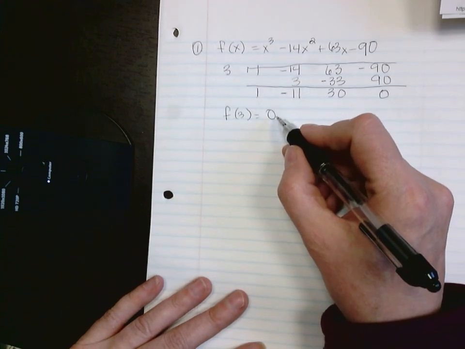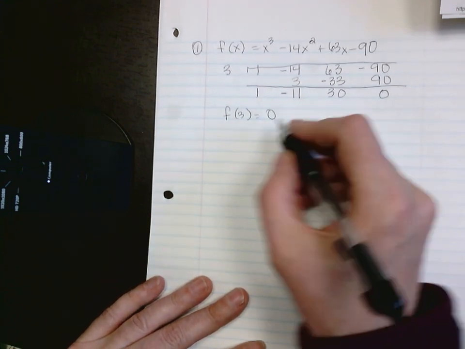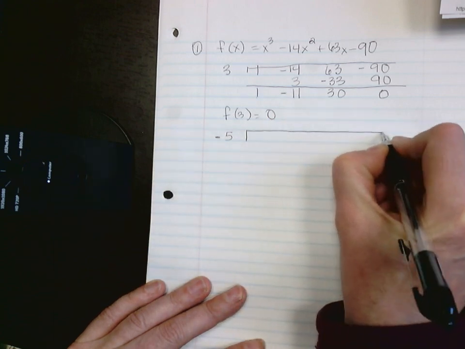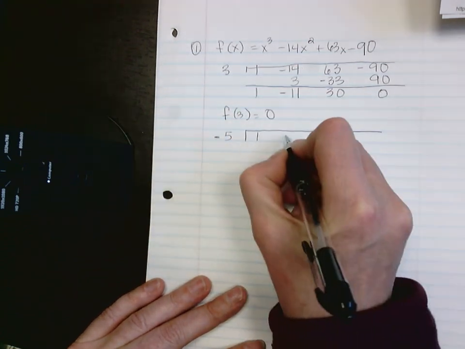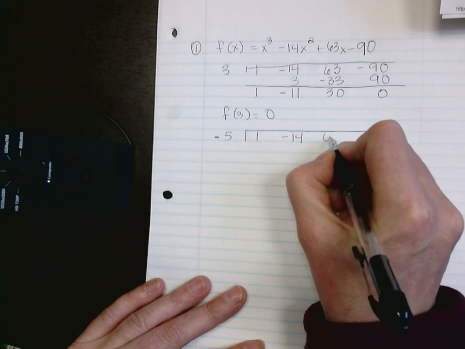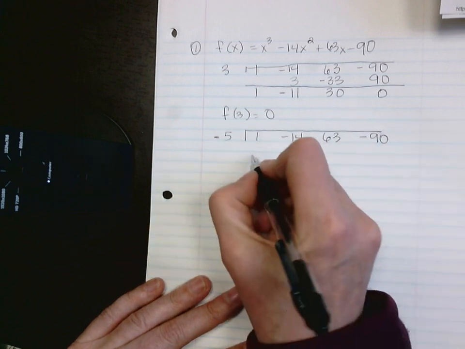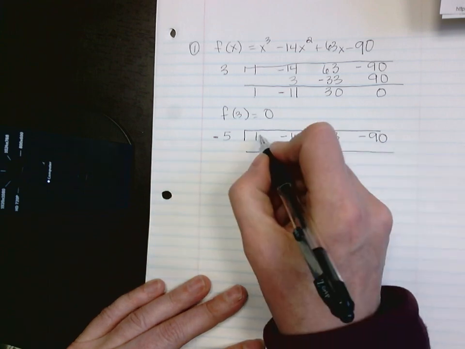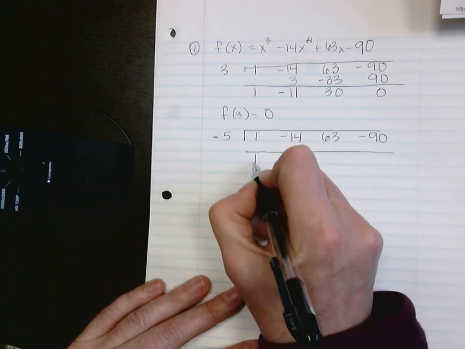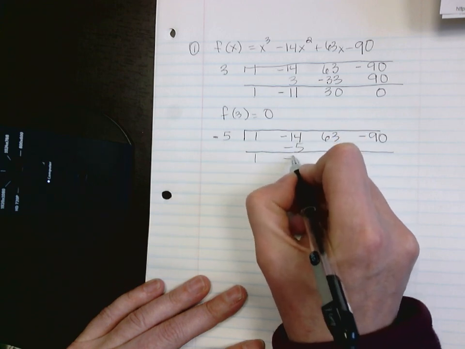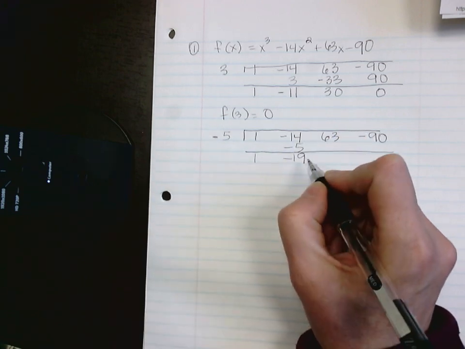Okay? The second part, it wants me to do the same thing with a negative 5. So I'm using the same numbers for the coefficients: 1, negative 14, 63, and negative 90. When I do the same process, I'll drop down the 1. Negative 5 times 1 is negative 5. Add straight down to get negative 19.